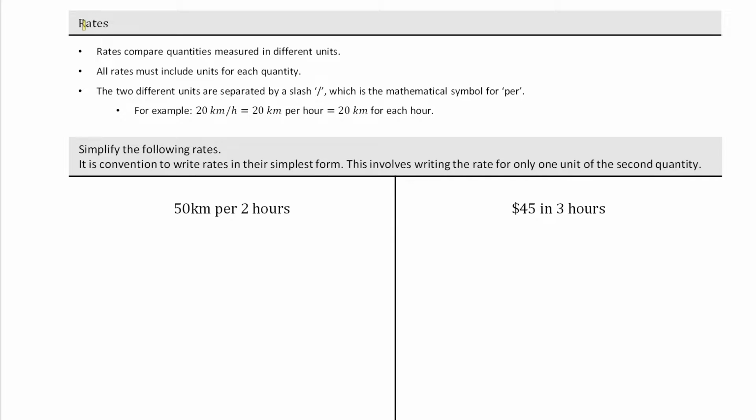Okay, we're now going to talk about rates. So rates compare quantities measured in different units. All rates must include units for each quantity. The two different units are separated by a slash, which is the mathematical symbol for per. For example, 20 kilometers slash h is equal to 20 kilometers per hour. So that is 20 kilometers for each hour.